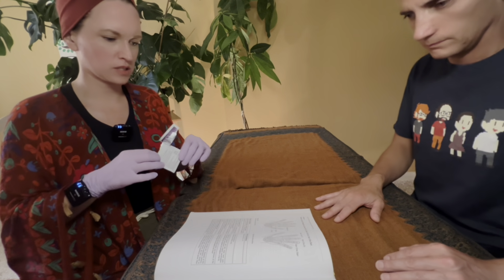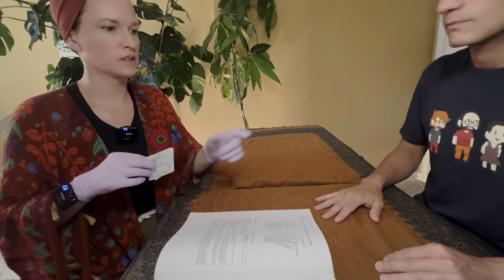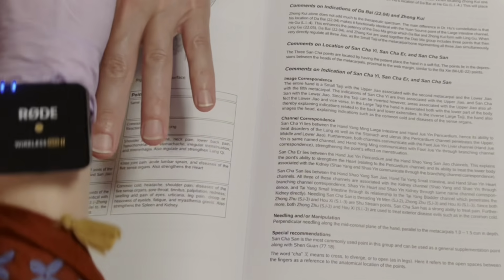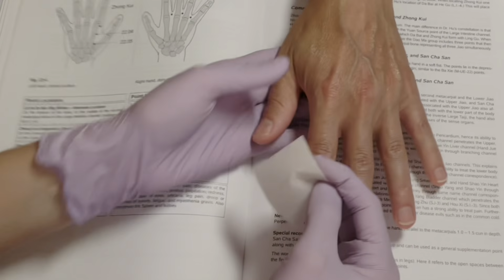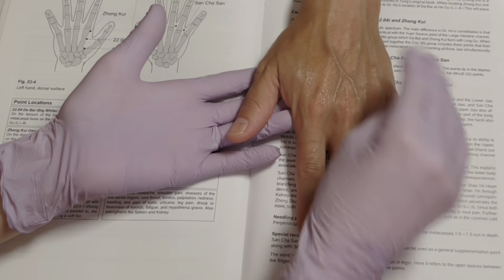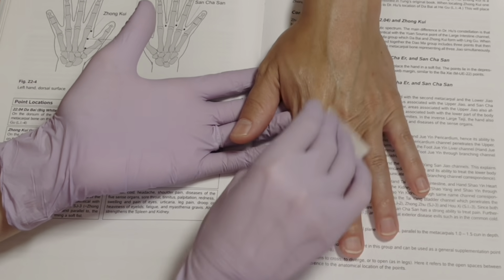And so we are going to, let's take your left hand. I'll have you put it over here this time. And we're just going to swab it one more time.